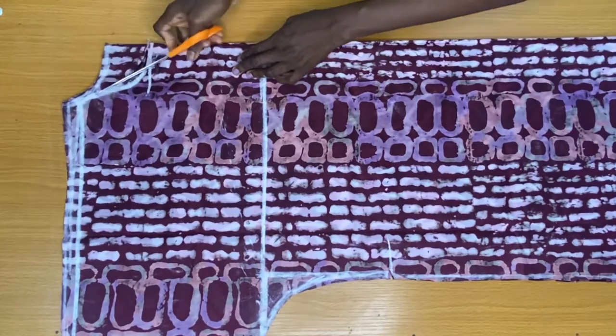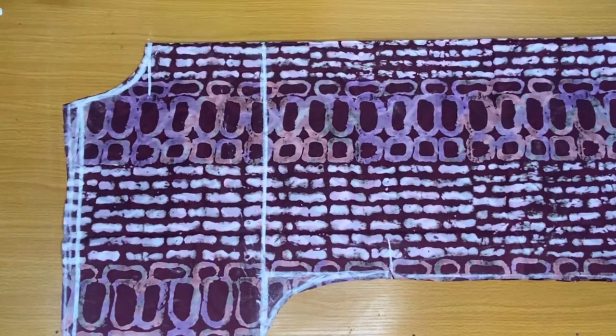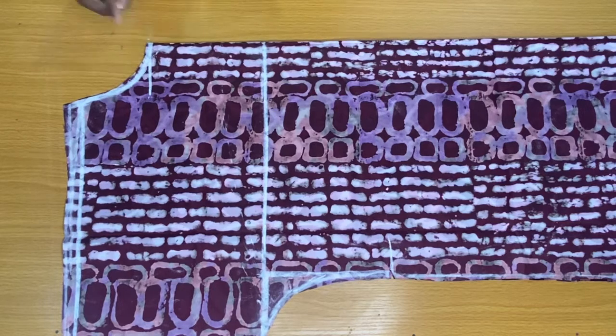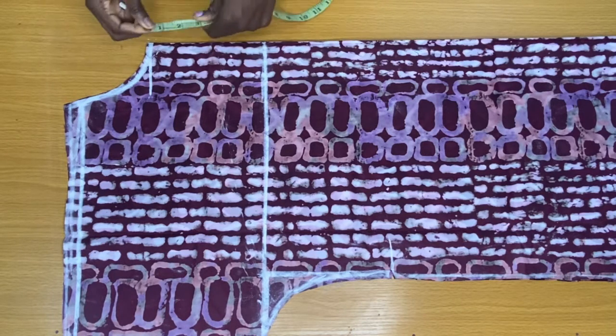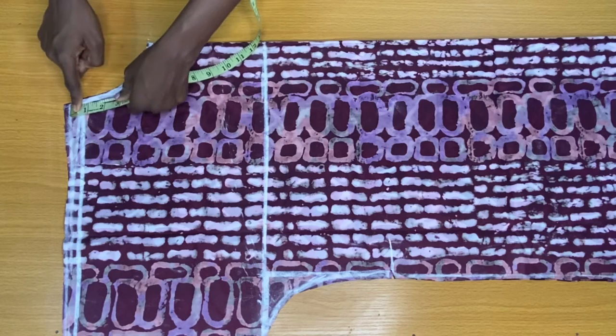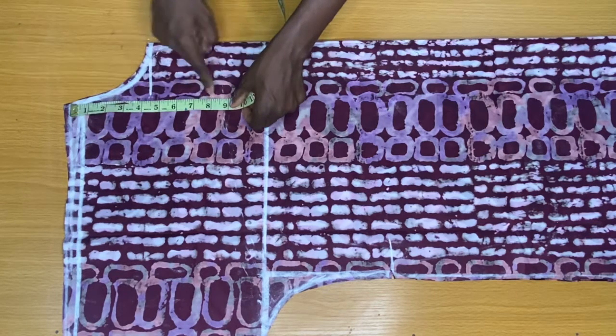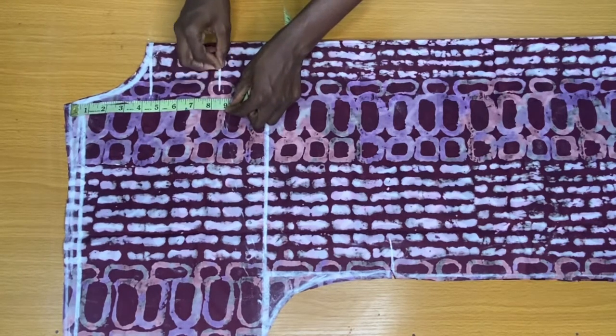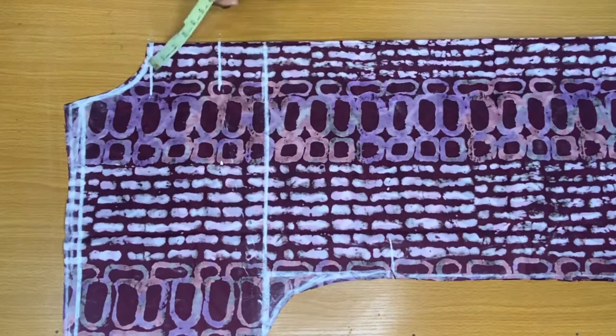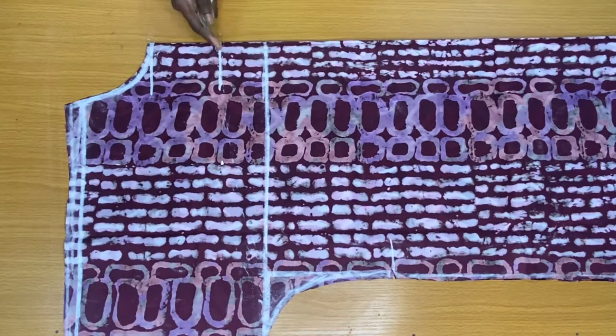So the next step is on how to mark the illusion on the top part of the front piece. I want the length of the illusion to be 8 inches from the shoulder line. I would place my tape on my shoulder line to mark 8 inches plus half inch to that, which will be 8.5 inches. The reason I added that half inch allowance is because after attaching the top of the shoulder slope, the actual length of the illusion will be 8 inches.